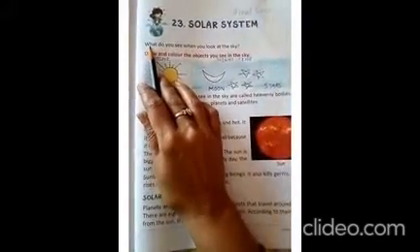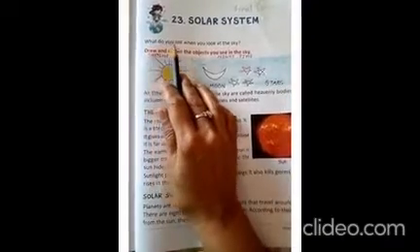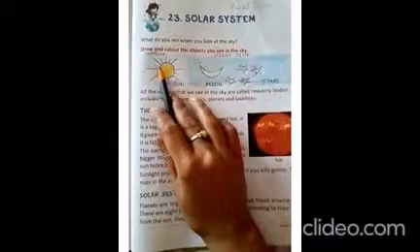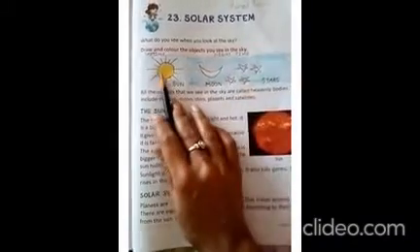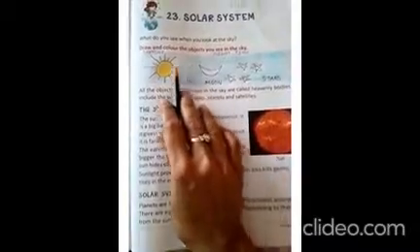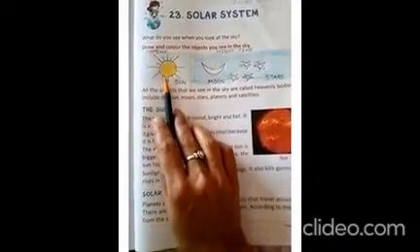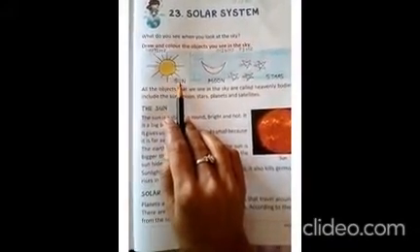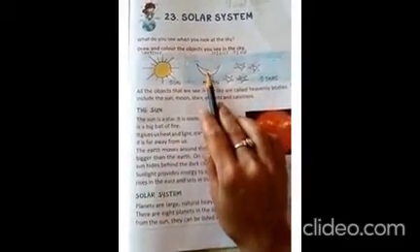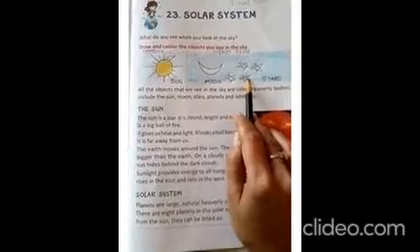Now, what do you see when you look at the sky? Now I have drawn these things which you see, the objects which you see in the sky. In the daytime, children, what do you see? You see the sun. And in the night time, you will see the moon and stars along with the clouds.